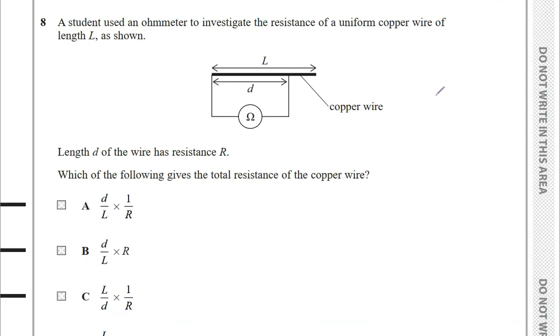8 is another very challenging question. 8 says, a student used an ohmmeter to investigate the resistance of a uniform copper wire of length L as shown. The total length is L. The length D of the wire has resistance R. Which of the following gives the total resistance of the copper wire? So you have to find the resistance that corresponds to L, right?